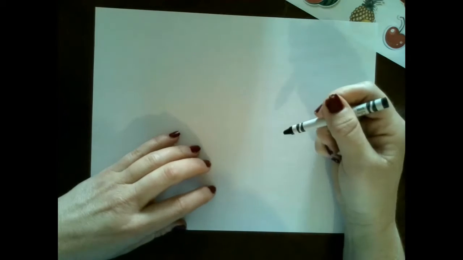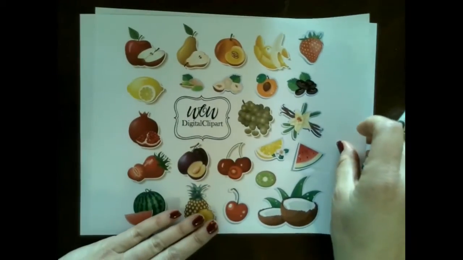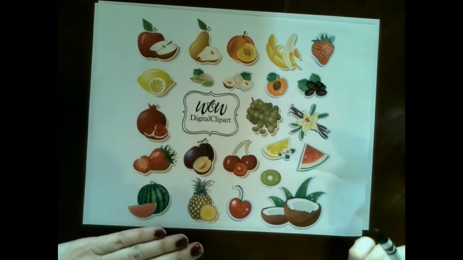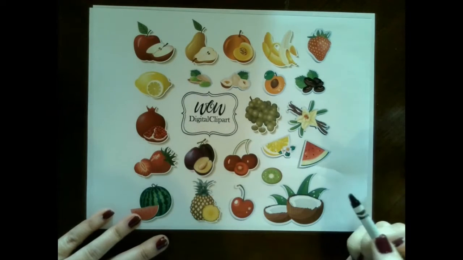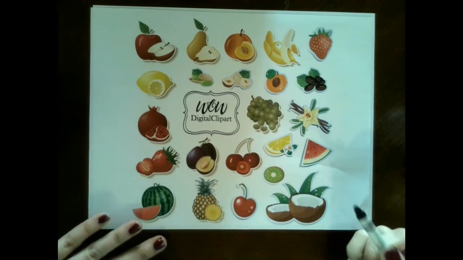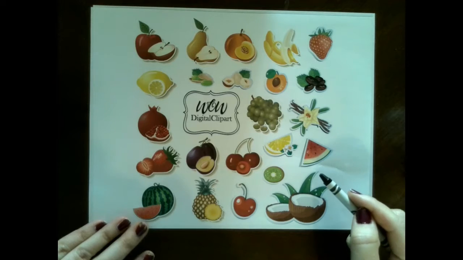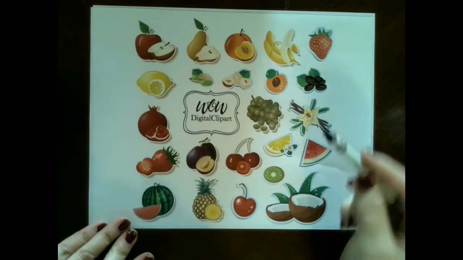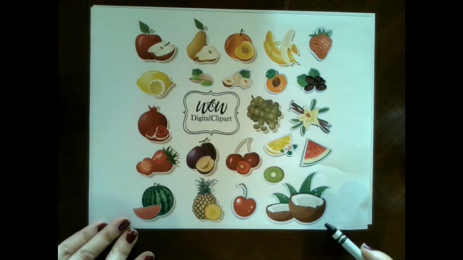Today we're going to think about fruit. Fruit is such a colorful and beautiful thing. And of course it's drawn with shapes. So look at all these beautiful fruits that you have in front of you, or you can look at this video and see these fruits on my page. There's all different kinds. You have bananas and apples and pineapples. And do you know coconut was considered a fruit?